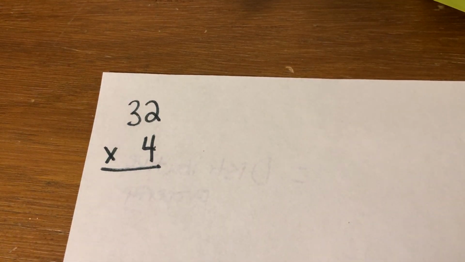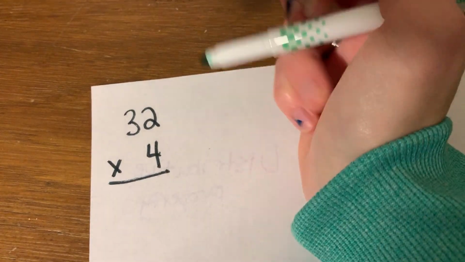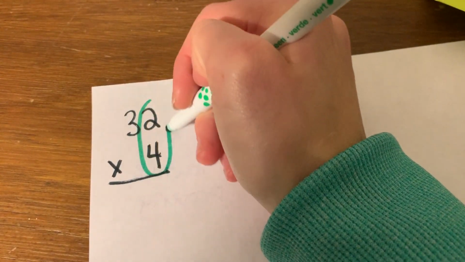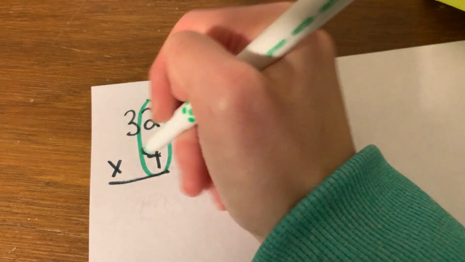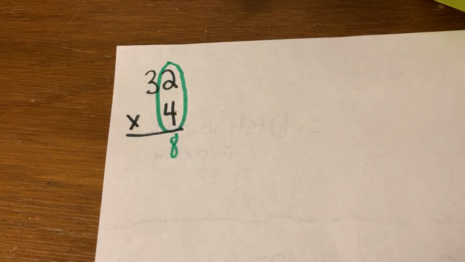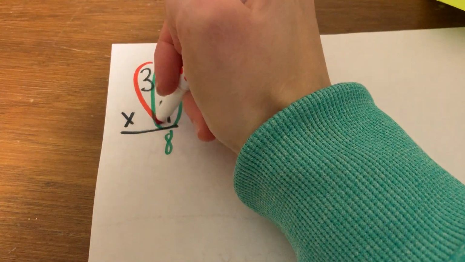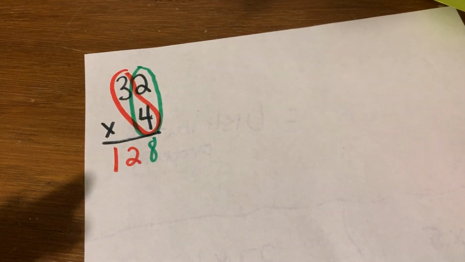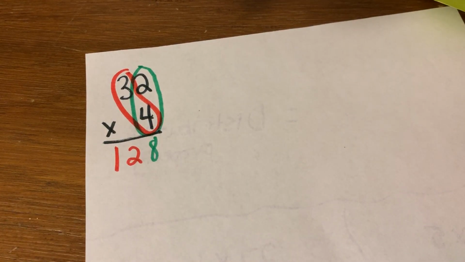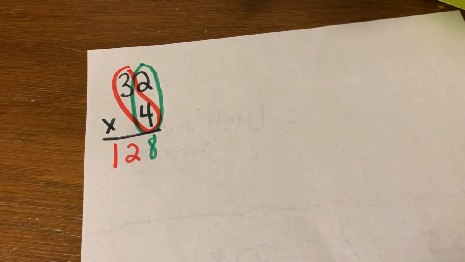32 times, let's do 32 times 4, okay? So my first step, and I'm going to show you this with different colors, and if you don't need to draw these lines by the time I'm done with teaching this to you, then don't draw the lines. I'm going to multiply this bottom number by every top number, starting in the ones place. 4 times 2 gives me 8, okay? And then 4 times 3 gives me 12. And I just go ahead and write my 12. There's no more numbers to multiply, so I can just write my 12 right there. And I get 128 as my answer.